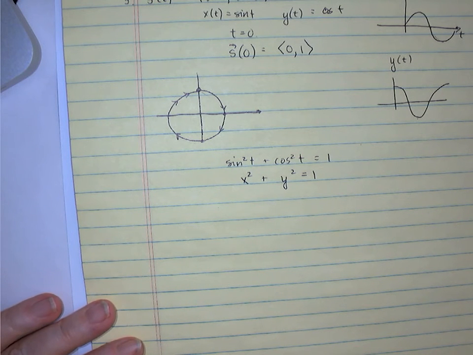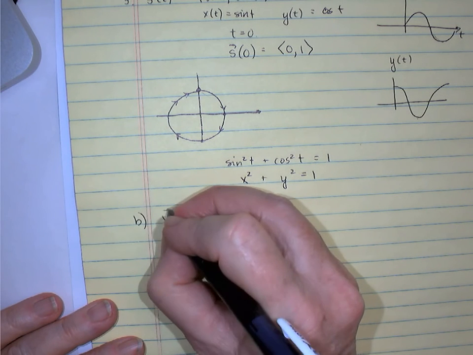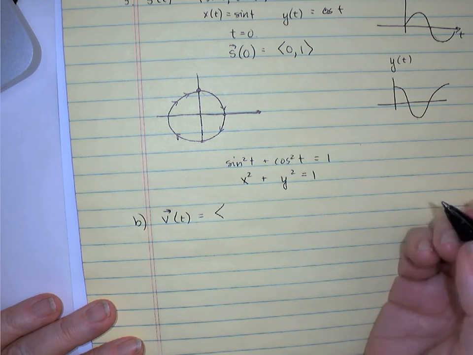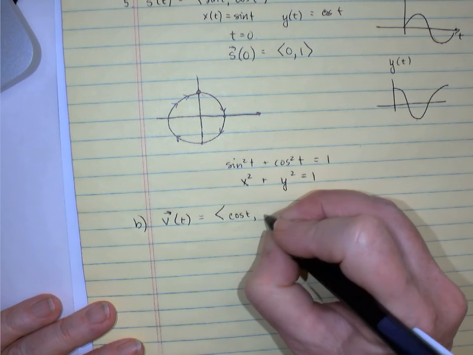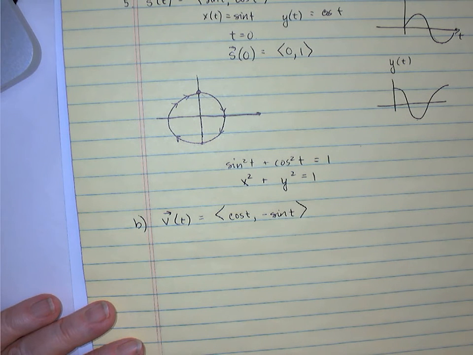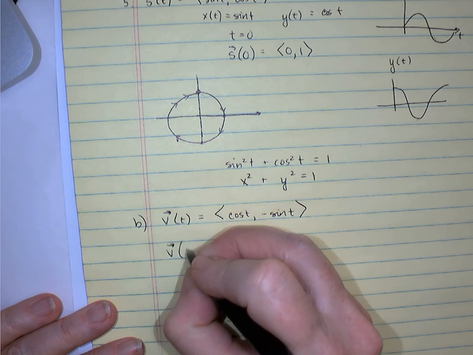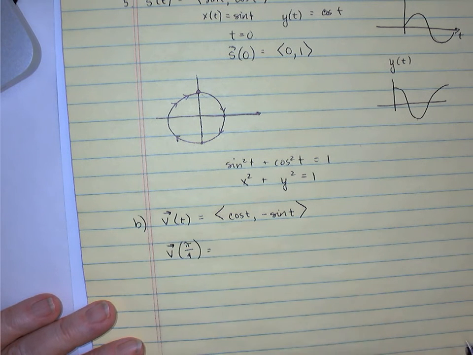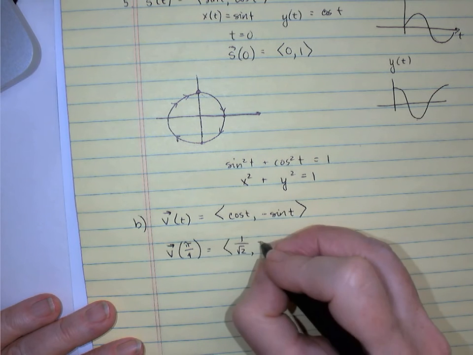Okay, for part B, we need to find the velocity vector. And you know that the velocity vector is just going to be the derivative of our x component and y component. So that's going to give us the derivative of sine is cosine. The derivative of cosine is negative sine. And then we need to find the velocity at t is equal to pi over 4, which gives us, let's see, cosine of pi over 4 is 1 over root 2. Negative sine is -1 over root 2.